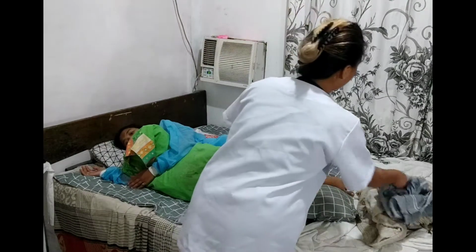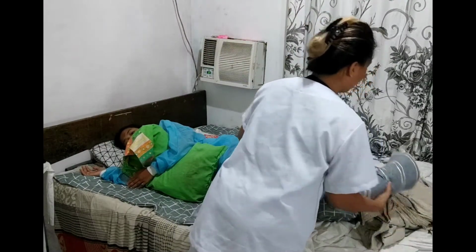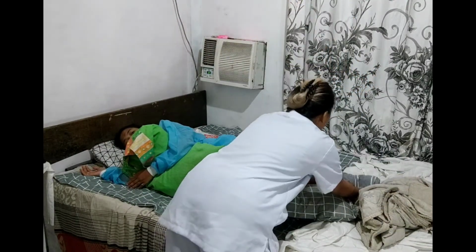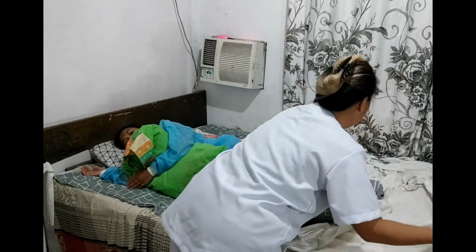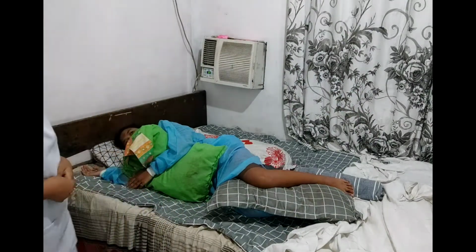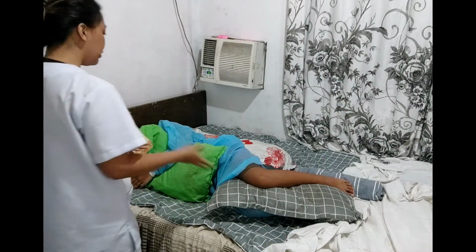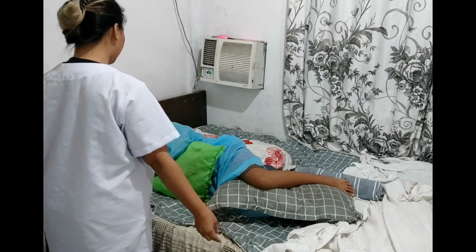Now we can use trochanters to support or to protect the client's feet, putting it just at the back of the soles. So this is the side lying or the lateral position. Now, ma'am, do you need me to put back the blanket on?